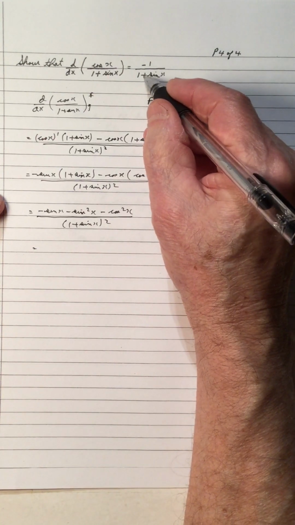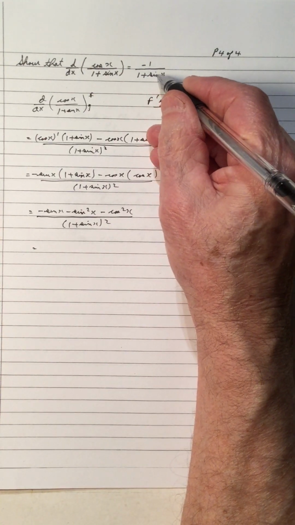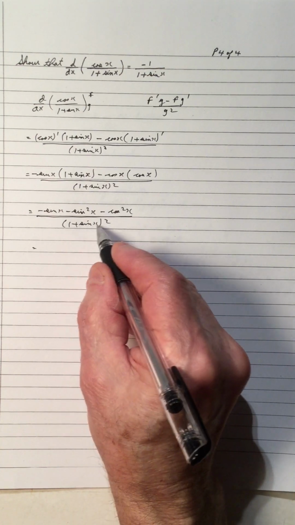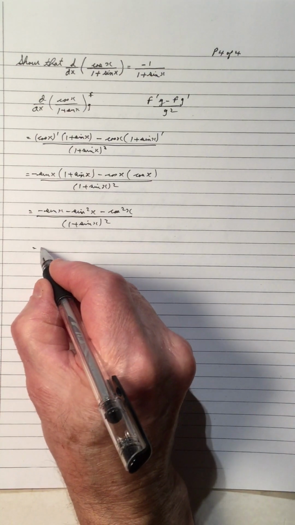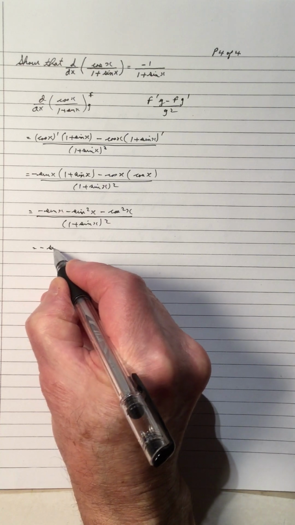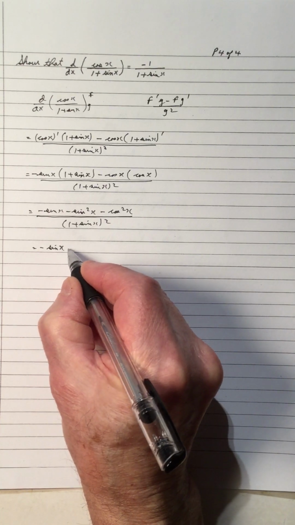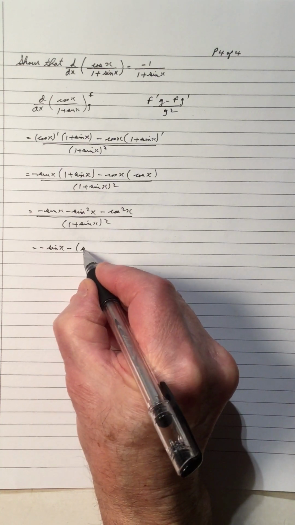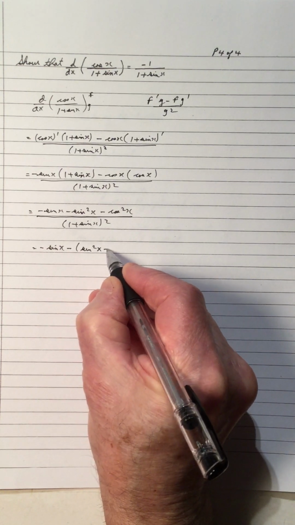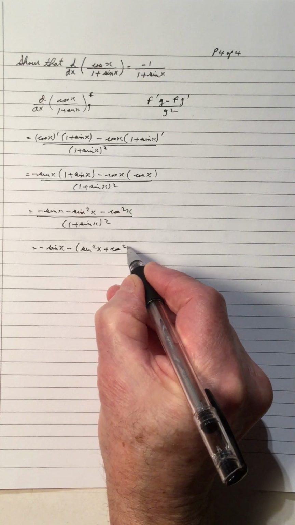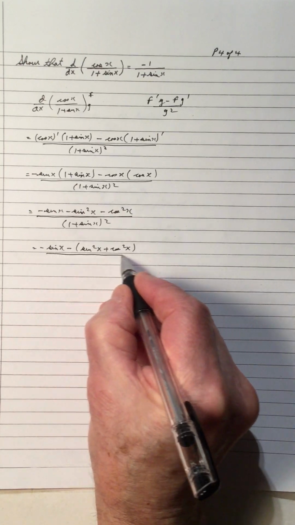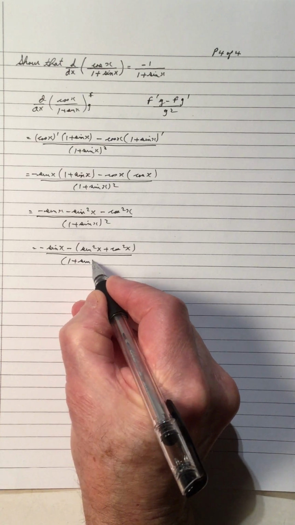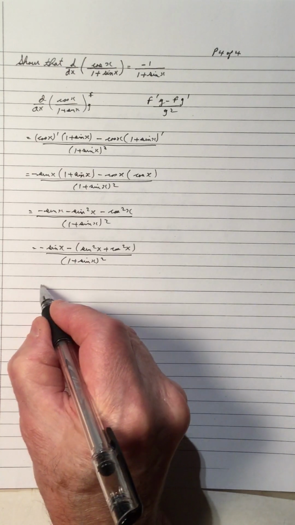So if you look up here, you have 1 plus sine, and down here you got 1 plus sine squared, so that means that 1 plus sine has to cancel out. So we have negative sine x, and we got a negative here, so we take the negative out, we get sine squared x plus cos squared x, and 1 plus sine x being squared.